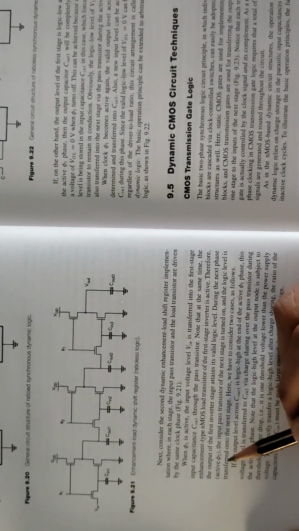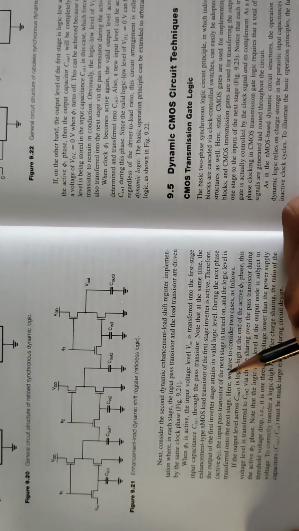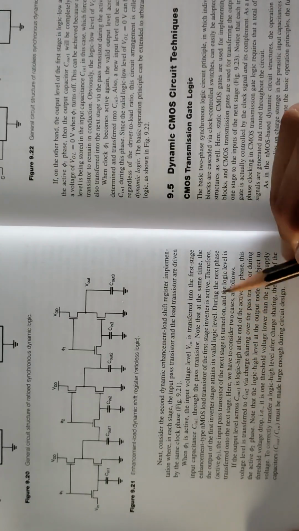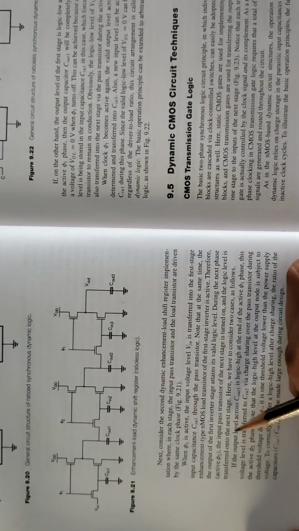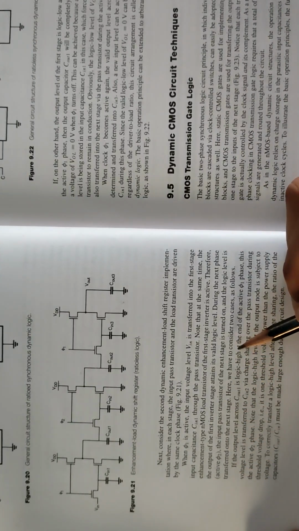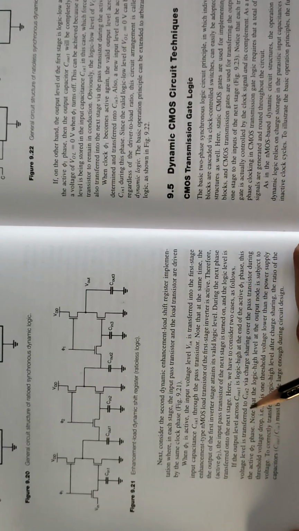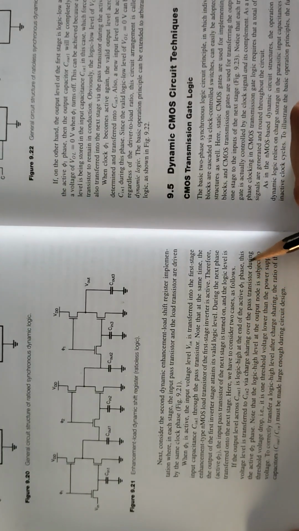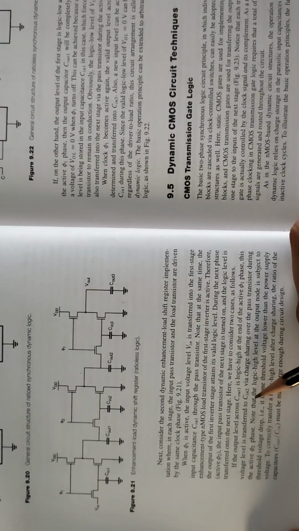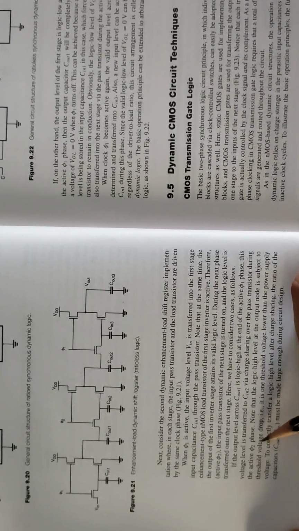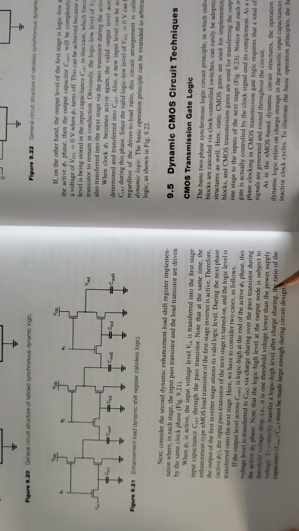During the next phase, active phi 2, the input pass transistor of the next stage is turned on and the logic level is transferred on to the next stage. Here we have to consider two cases as follows. If the output level across Cout1 is logic high at the end of the active phi 1 phase, this voltage level is transferred to Cin2 via charge sharing over the pass transistor during the active phi 2 phase. Note that the logic high level at the output node is subject to threshold voltage drop, that is, it is one threshold voltage lower than the power supply voltage.